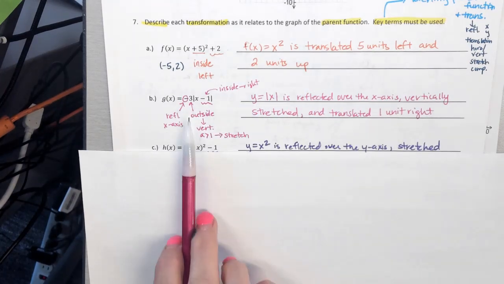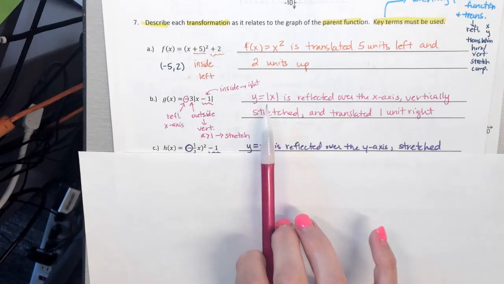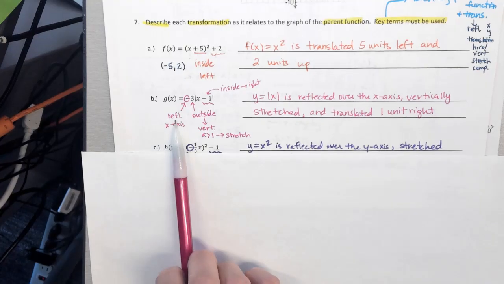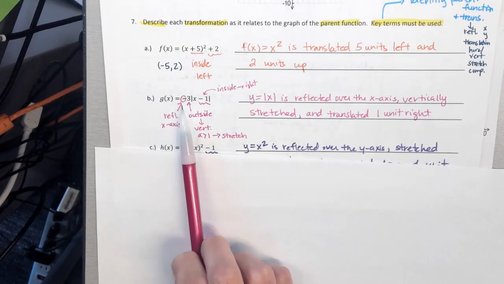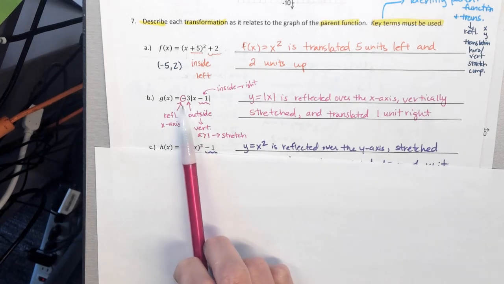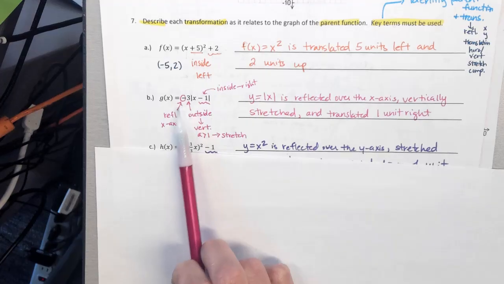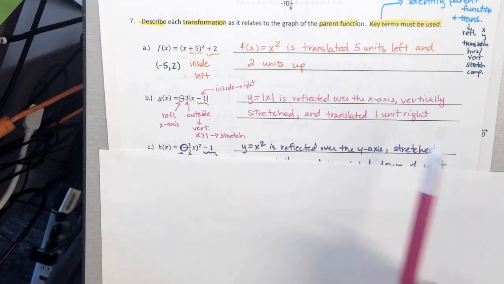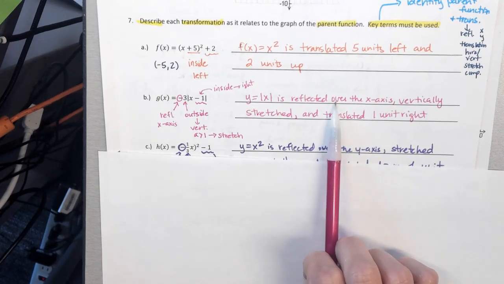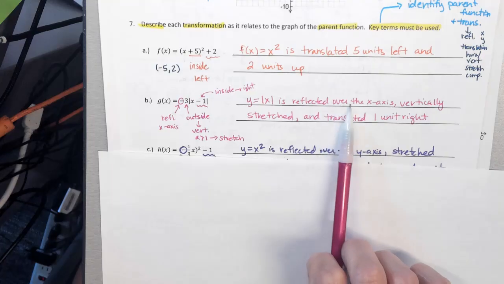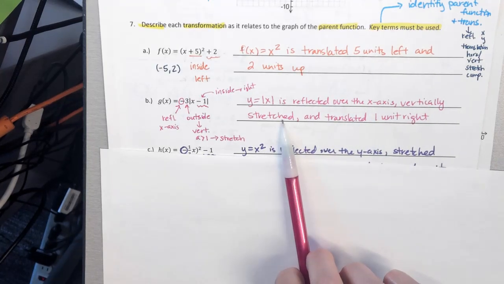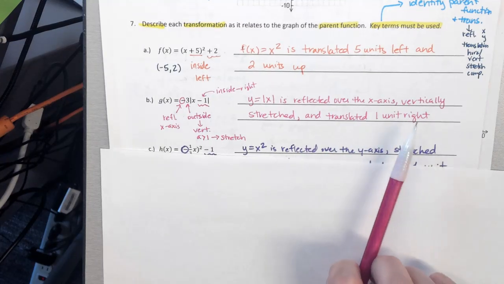Okay, and then you can see I have a lot of annotations here. So you have y equals the absolute value of x. It's reflected over the x-axis. I know that because of this negative. You don't have to do that on your test. I'm just telling you, as I'm studying things like this, it helps me to circle and say what is leading to each transformation. Okay, and you can say over, or you can say across, or you can say in the x-axis, and then it's vertically stretched, or you can say stretched vertically, and translated 1 unit right.